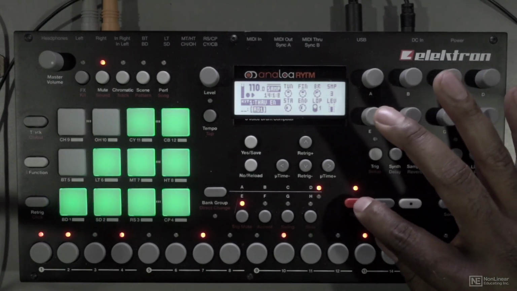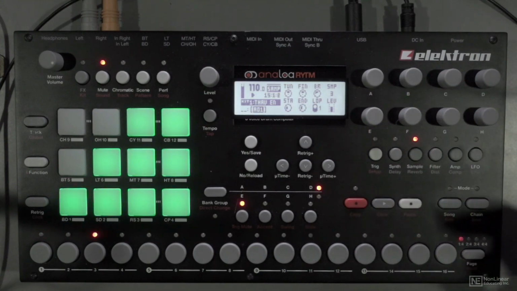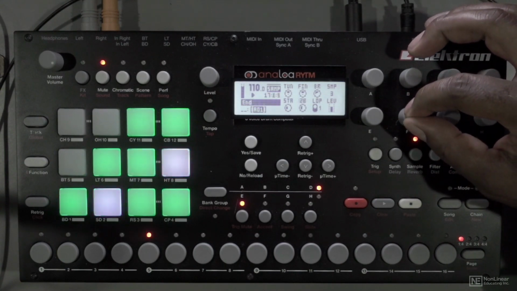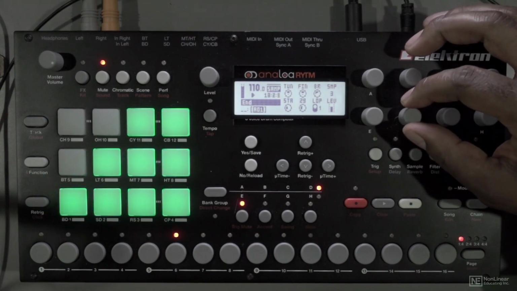So let me get out of my grid recording mode for a second. And as this plays, I'm going to play with the end point a little bit. Let me make sure that I know exactly where this is at. 28, okay.